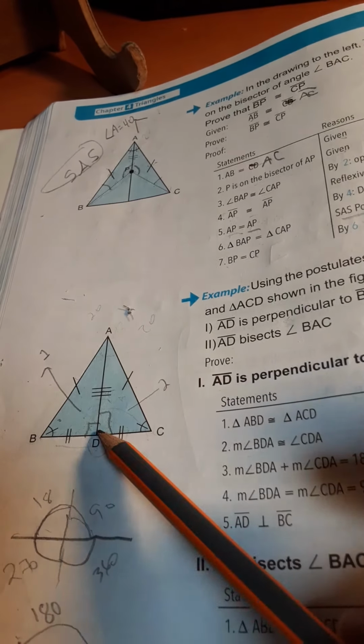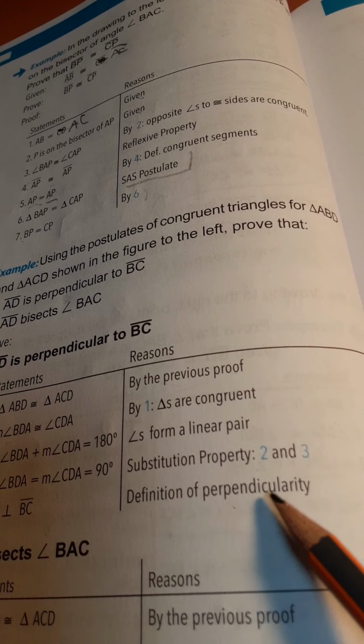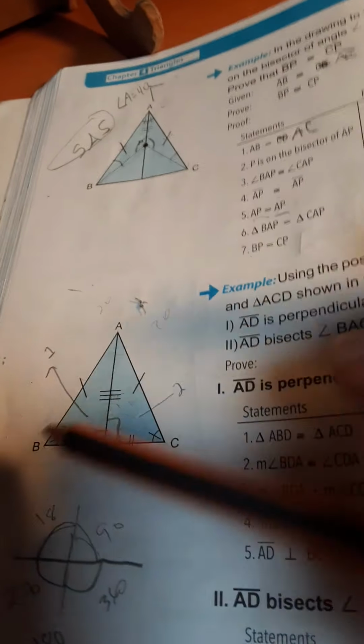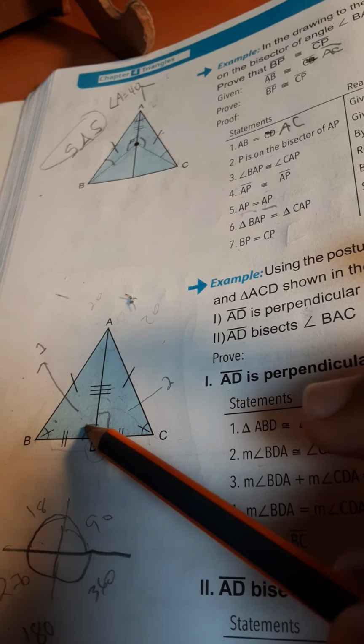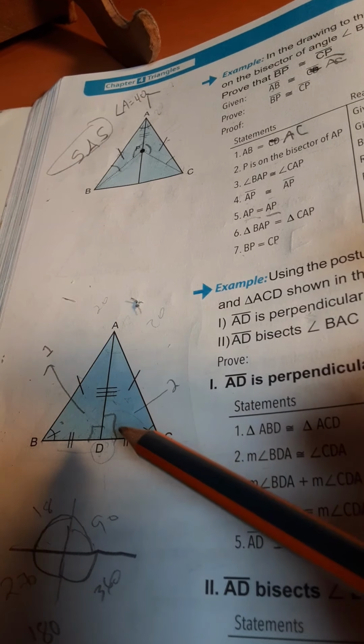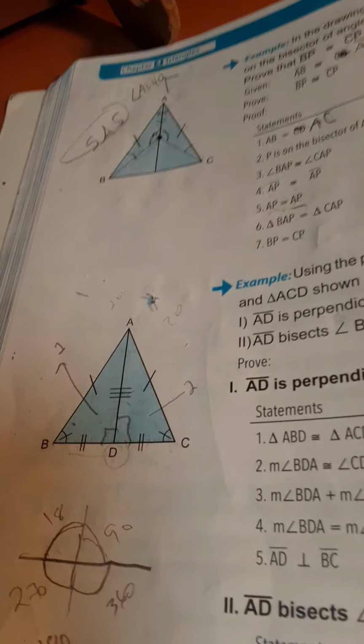Okay, so AD will be perpendicular to BC because of the definition of perpendicularity, which is the definition that if we have this, look at here, side, angle, side, side, angle, side. We know that they're congruent, okay?